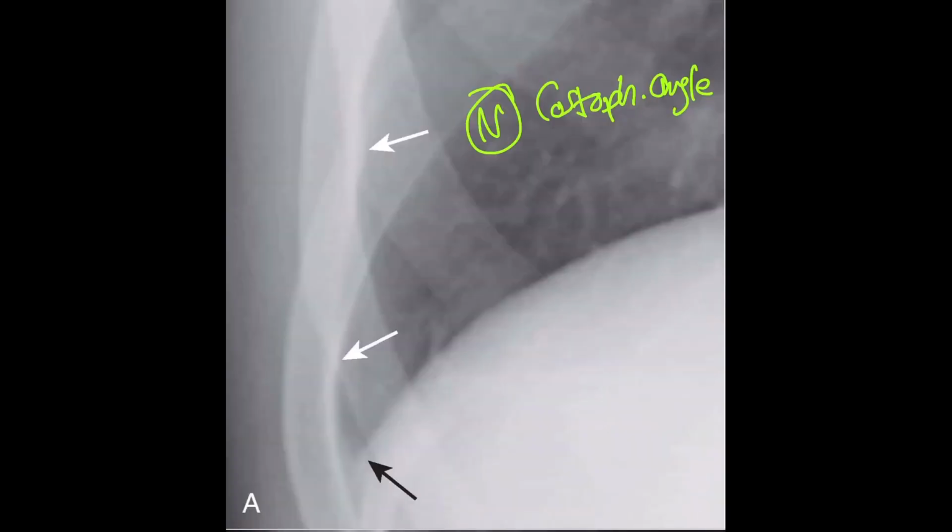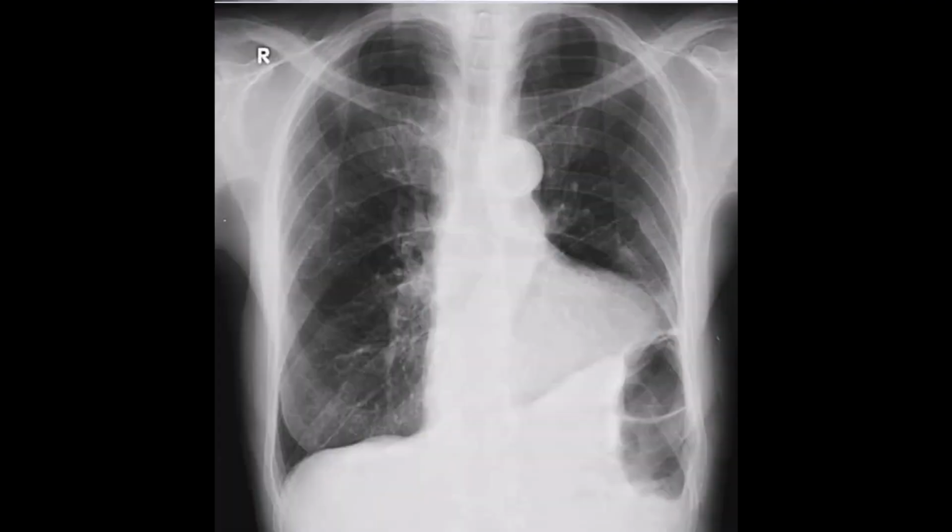Alright, so this is an example of a normal costophrenic angle here. You can see the sharp edge of the diaphragm here that meets with the chest wall and produces the lateral costophrenic sulcus. While this is an example of a blunted costophrenic angle, and that happens when the pleural effusion reaches around 300 mL. The costophrenic angle becomes blunted. So what do you think about this costophrenic angle in here?